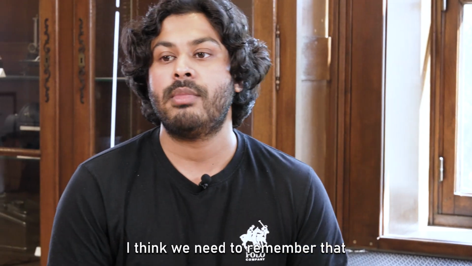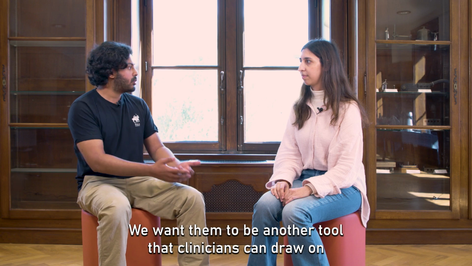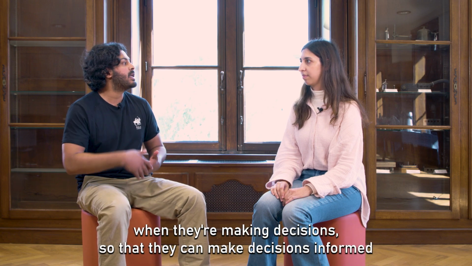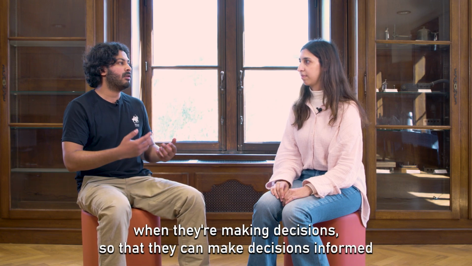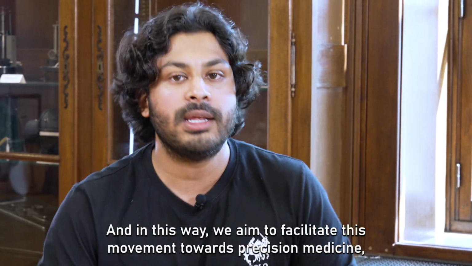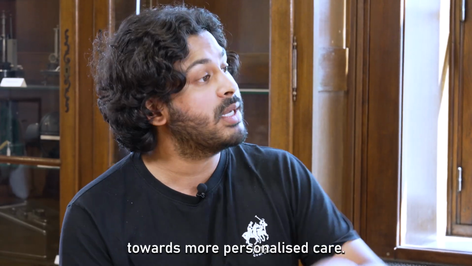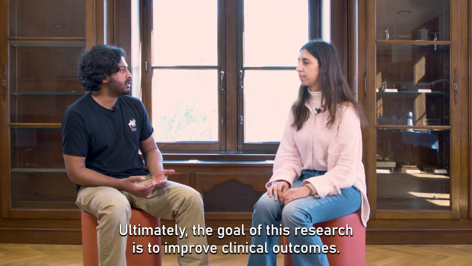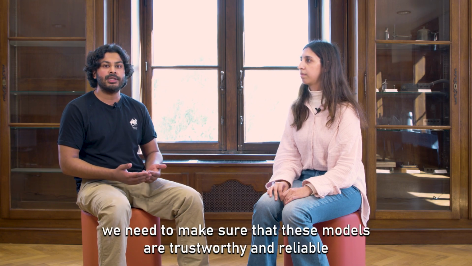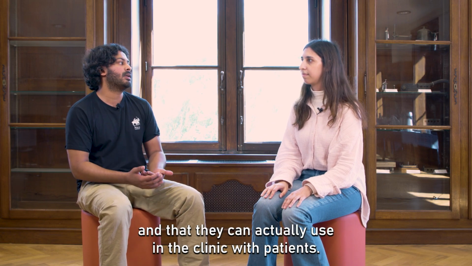I think we need to remember that digital twins aren't there to replace the clinician. We want them to be another tool that clinicians can draw on when they're making decisions, so that they can make decisions informed by a specific patient's physiology and their medical situation. And in this way, we aim to facilitate this movement towards precision medicine, towards more personalized care. Ultimately, the goal of this research is to improve clinical outcomes. And in order to do that, we need to make sure that these models are trustworthy and reliable, and that they provide clinicians with insights that they can trust and actually use in the clinic with patients.